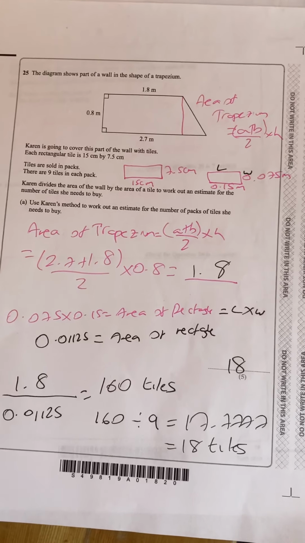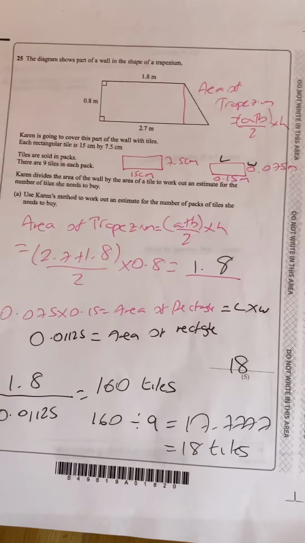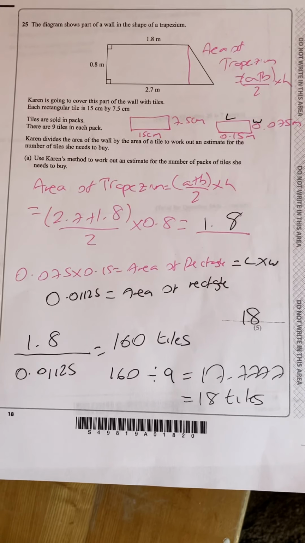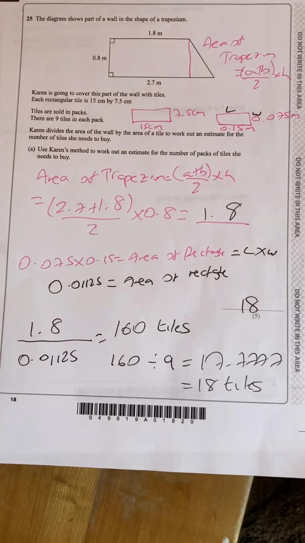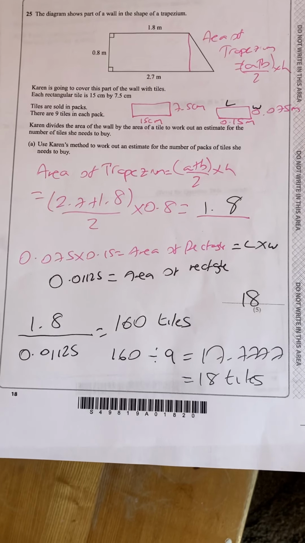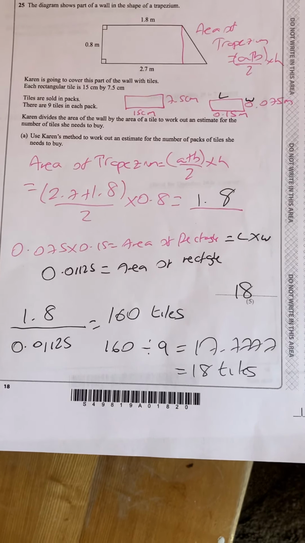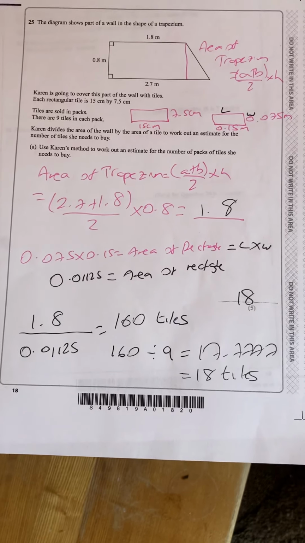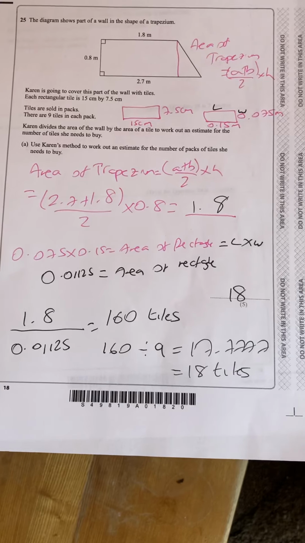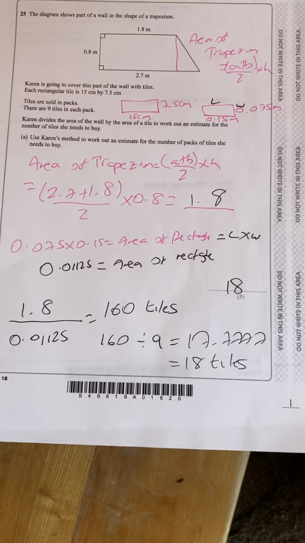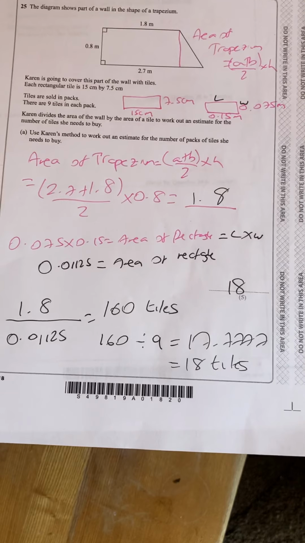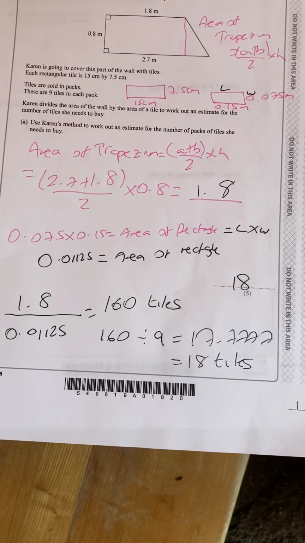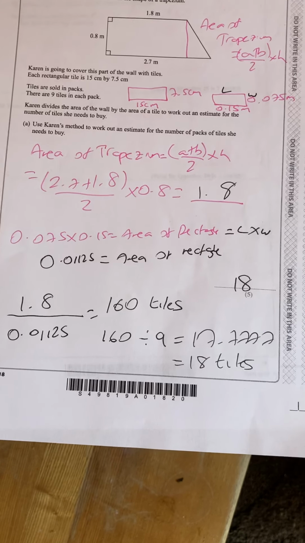Well, the area of the trapezium is the sum of the parallel sides divided by 2, times the height. So it's 2.7 plus 1.8 divided by 2, times the height, which is 0.8. So it's 1.8 meters squared. I then looked at the tile, which was 15 by 7.5. I converted that to meters by dividing 15 by 100 and 7.5 by 100. 0.15 times 0.075 is 0.01125, which is the area of the rectangle.